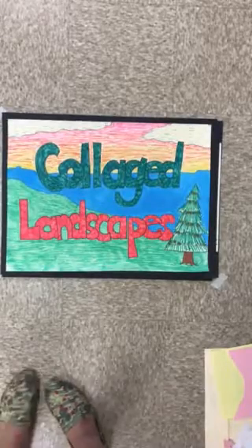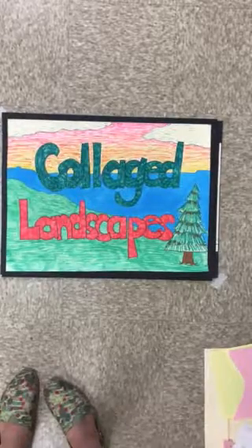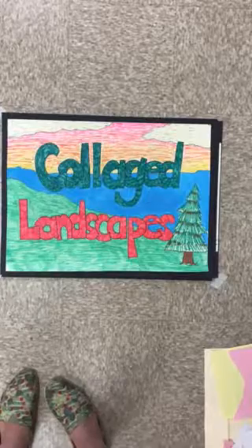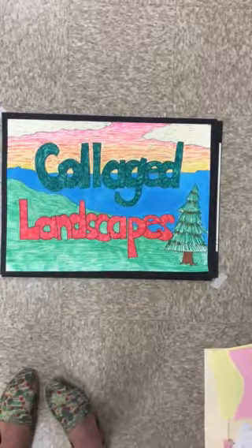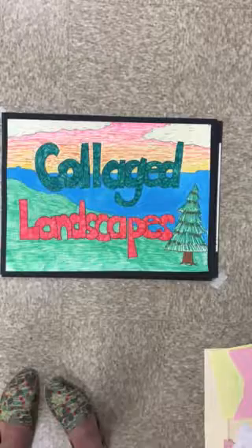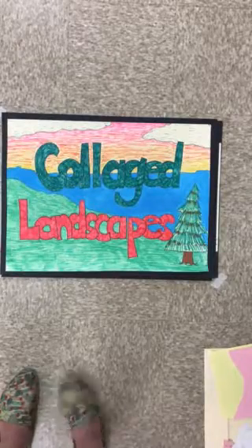We are going to be making collage landscapes. To start our collage landscapes, first we need to know what a collage is and what we mean by a landscape. So let's get started.